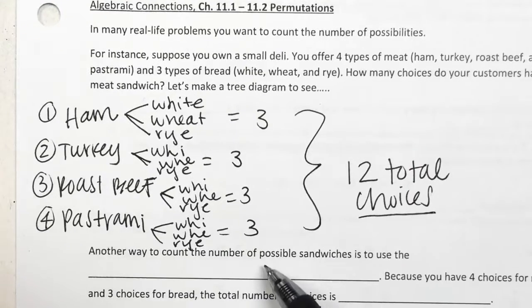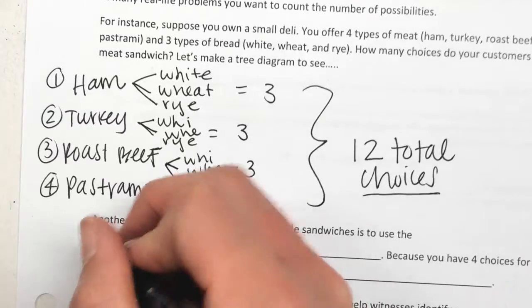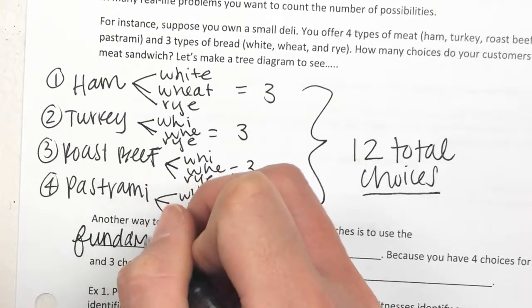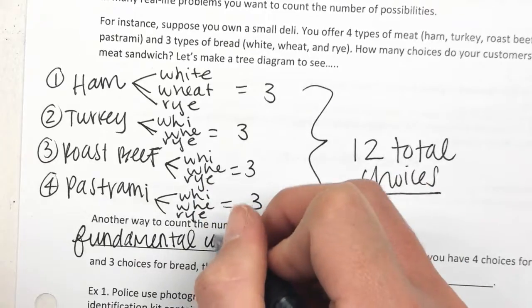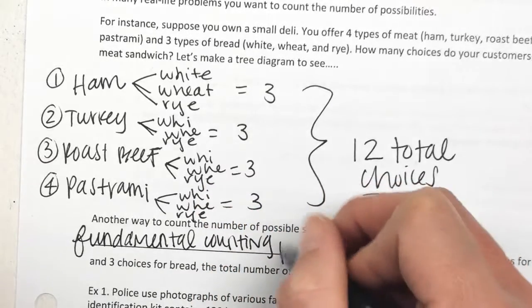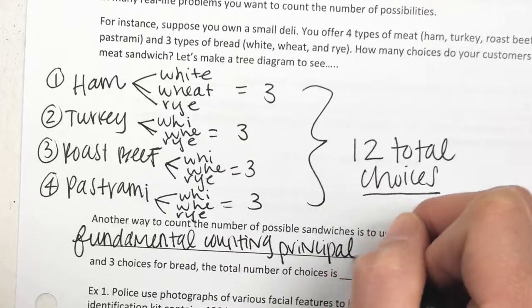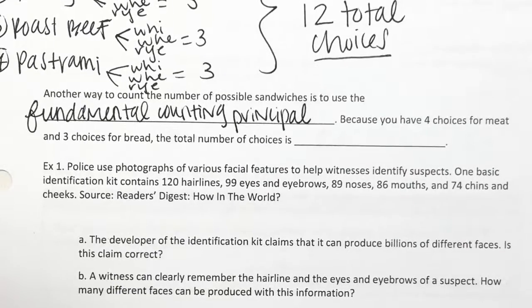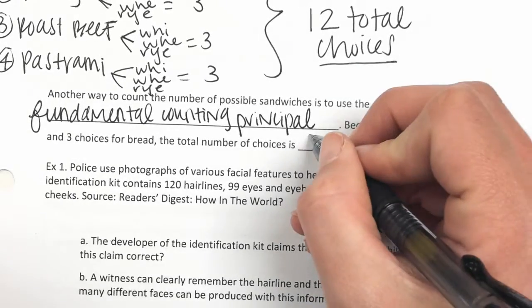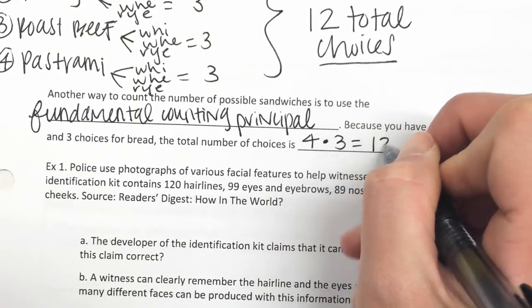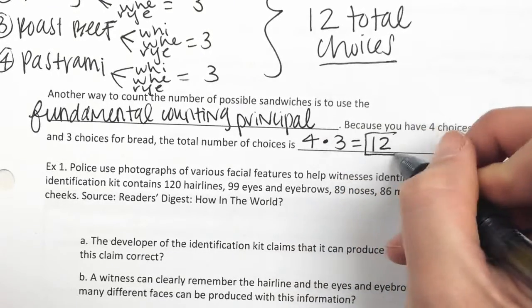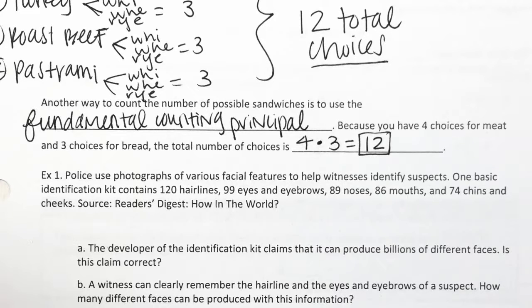Alright, so another way to count the number of possible sandwiches is to use what we call the fundamental counting principle. And it says because you have 4 choices for meat and 3 choices for bread, the total number of choices is 4 times 3. And that's called, again, the fundamental counting principle. We're going to use the fundamental counting principle for the next few problems to see how many options we have. Alright.